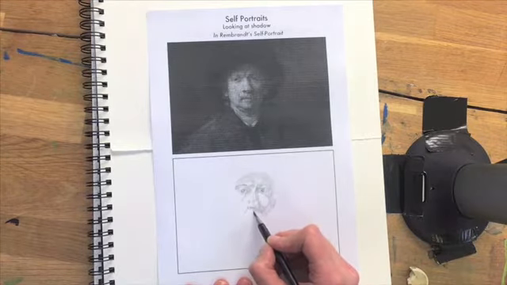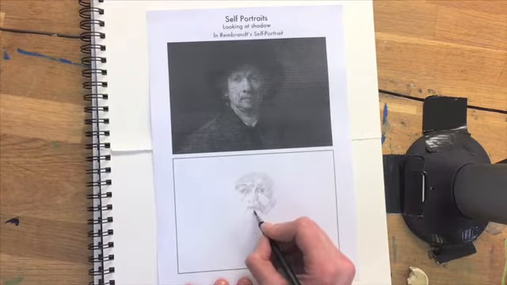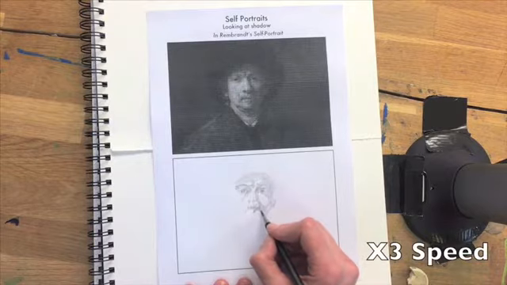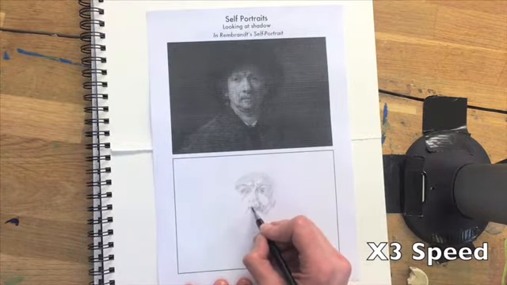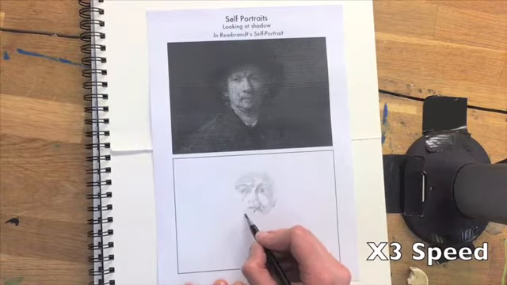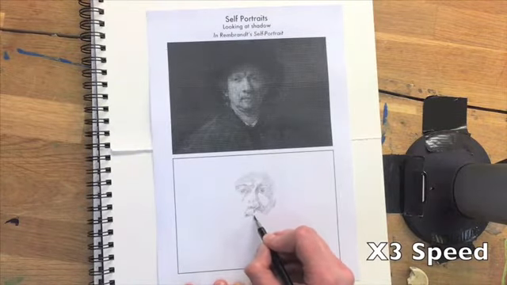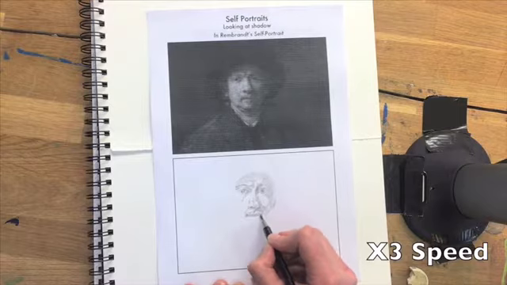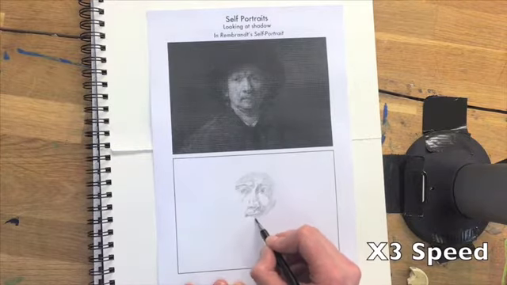So now I'm just going to speed this up a little. All I'm doing here is speeding up so you can go through this a bit quicker, and you can see that what I'm doing is drawing shadow. By drawing the shadow, I'm kind of drawing the face, I suppose, but really I'm just trying to draw on the shadow as I see it and as it appears in the Rembrandt painting.